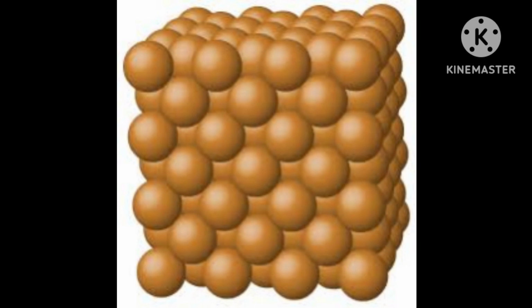For example, argon and helium are monoatomic gases. They are made from single atoms.